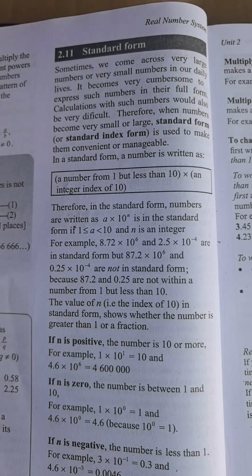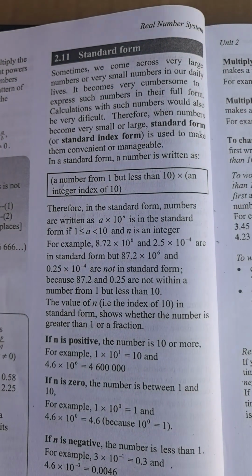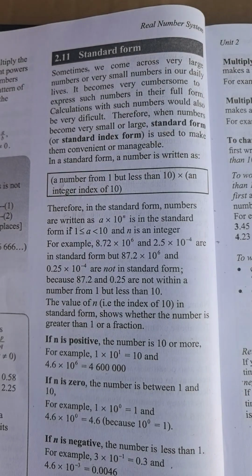Now, standard form. Sometimes we come across very large numbers or very small numbers in our daily lives. It becomes very cumbersome to express such numbers in their full form. Calculations with such numbers would also be very difficult. Therefore, when numbers become very small or large, standard form or standard index form is used to make them convenient or more manageable.